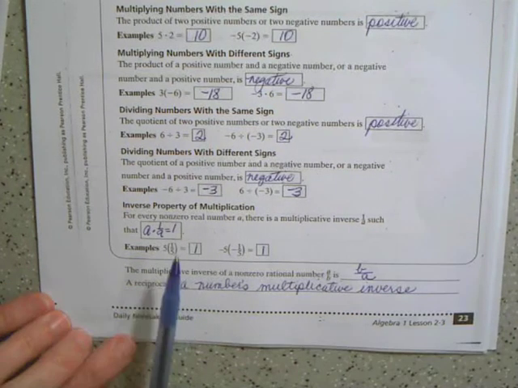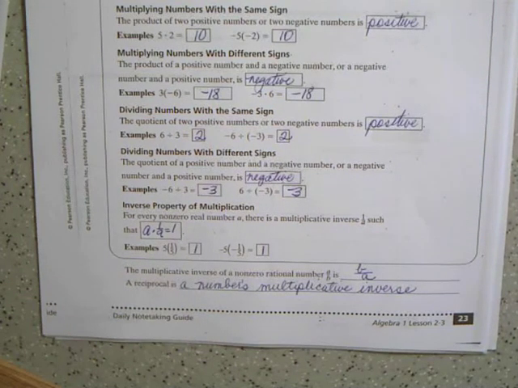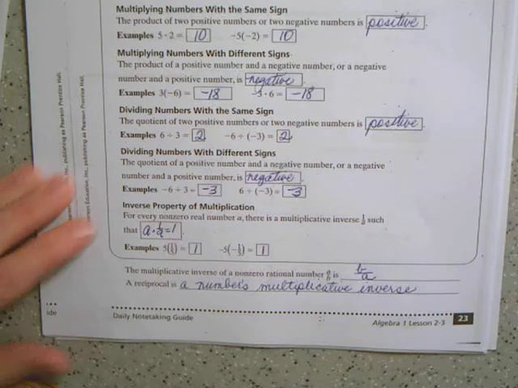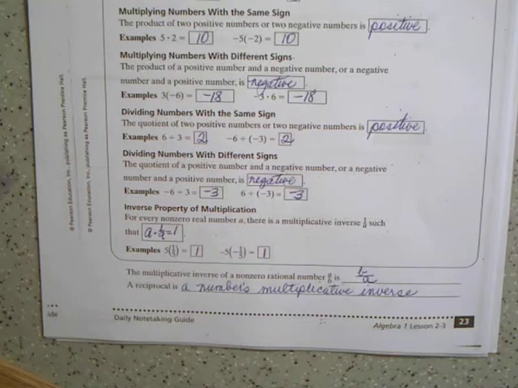So if we peek back up here, 5 and 1/5 are reciprocals because they are multiplicative inverses. Those terms can be used interchangeably, but you should recognize each term.